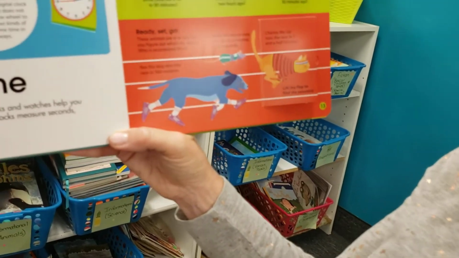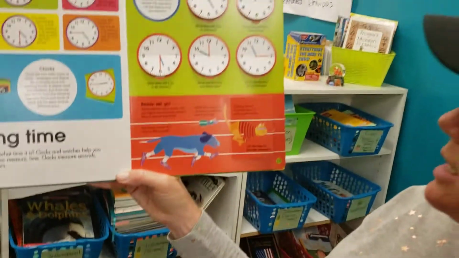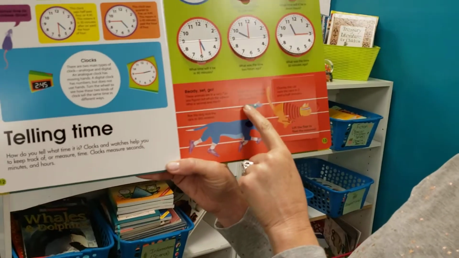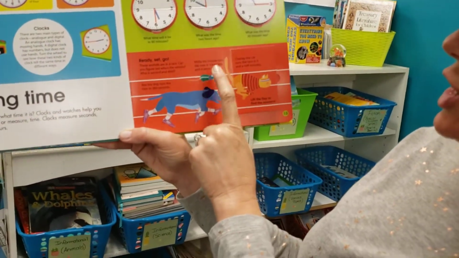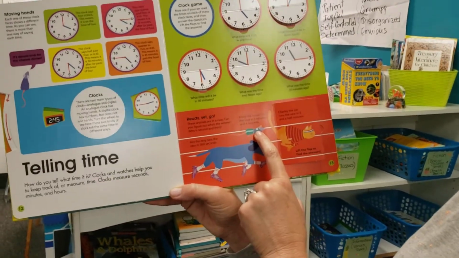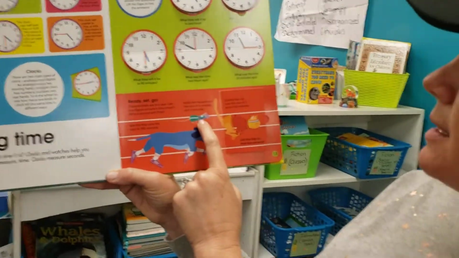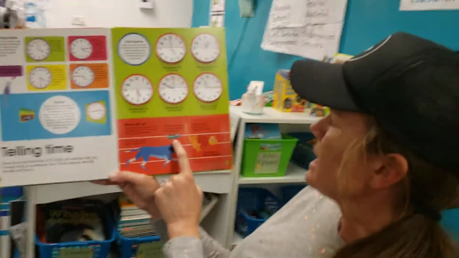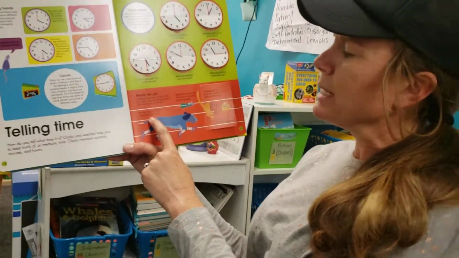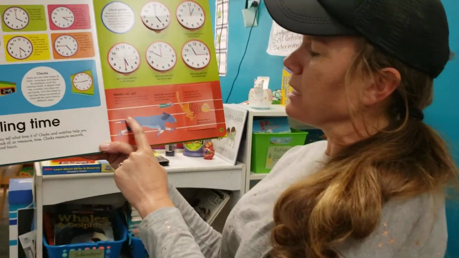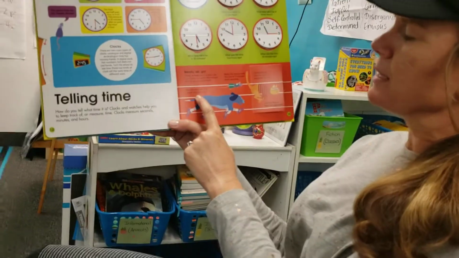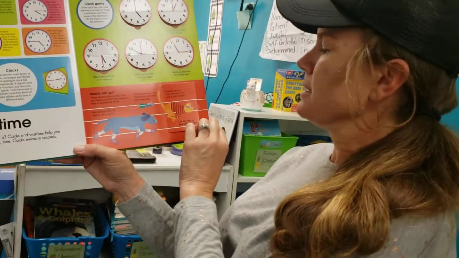So we would have to see who the winner is. So we have 5.5 minutes right here for the cat. We have 5 minutes and 40 seconds. So I think the mouse was quicker than the cat because the mouse ran in less time. And let's see, we'd have to figure out 360 seconds. How many minutes is that? We would divide that by 60. So that would be 6 minutes.